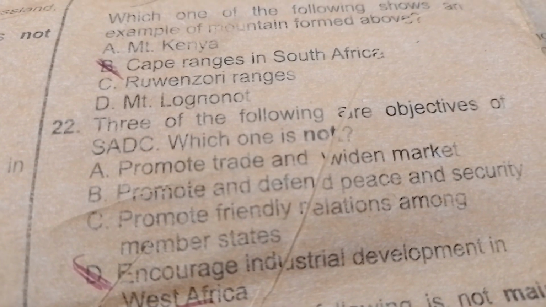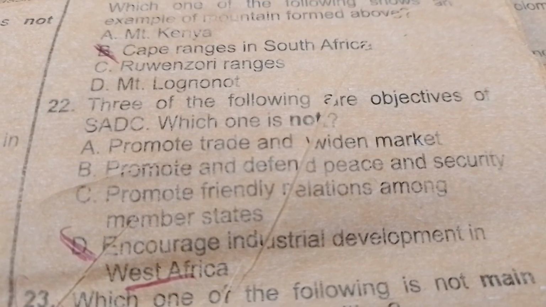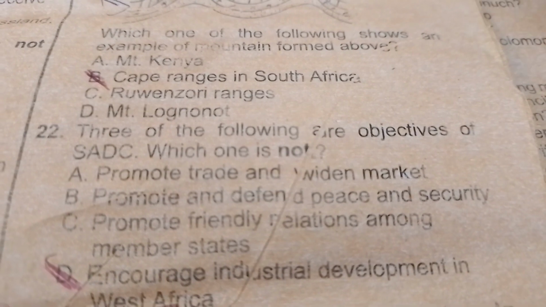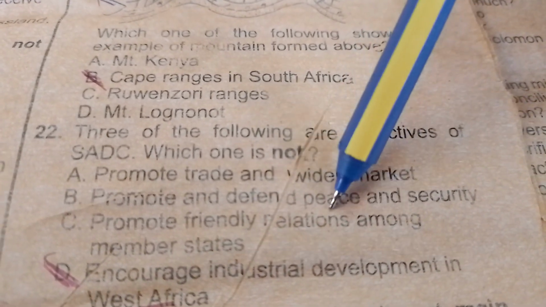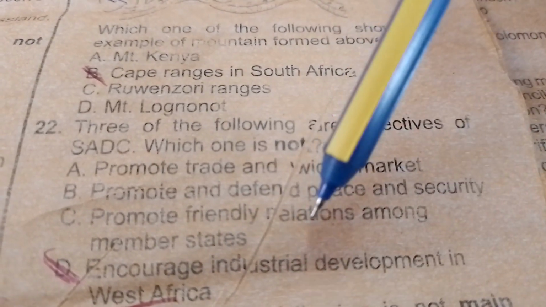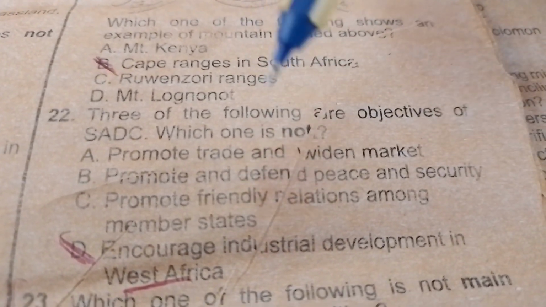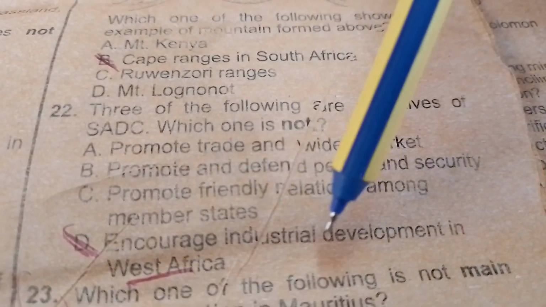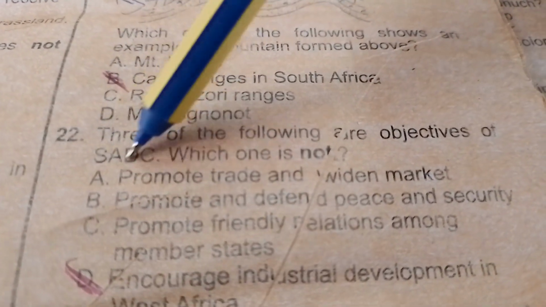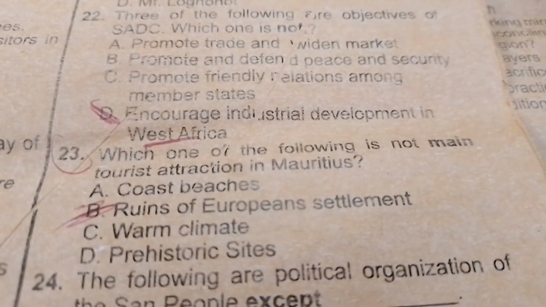Three of the following are objectives of the SADC. Which one is not? In fact, we say promote trade in the wider market, of course, promote and defend peace. Remember, we cannot widen the market without peace. We cannot promote trade without security. So security, peace, and trading go hand in hand. Promoting friendly relationships among the member states, of course, and encourage industrial development in not West Africa. SADC stands for the Southern African Development Community. It is Southern African development. So this is West Africa, whereby we have the ECOWAS.